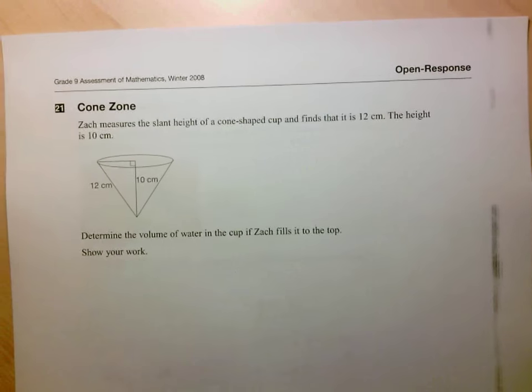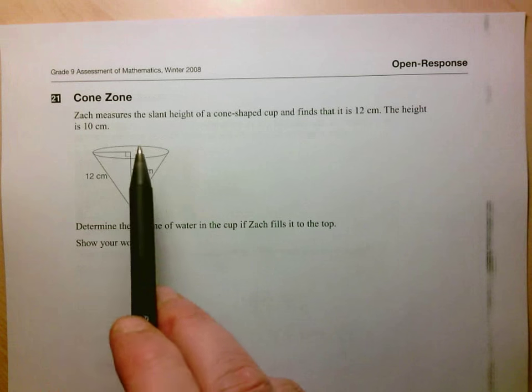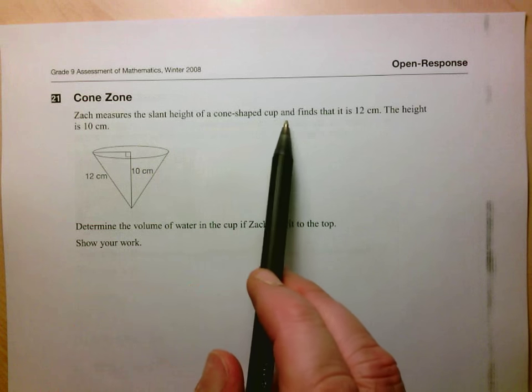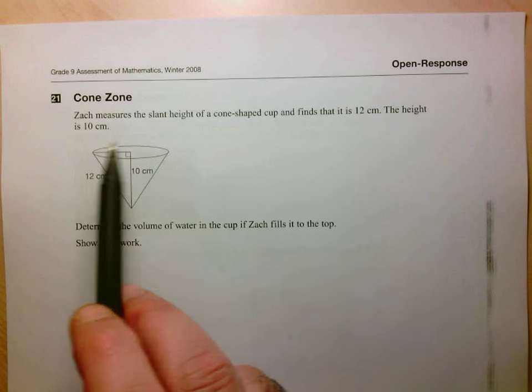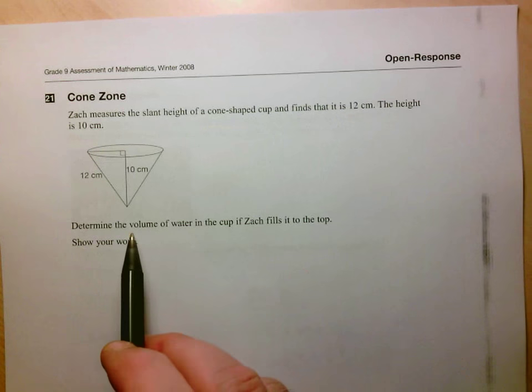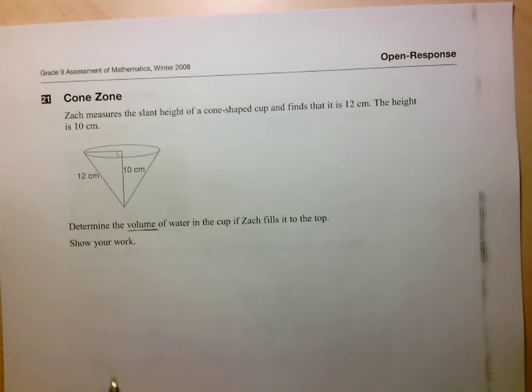Let's move to the last open response question. Okay, here we have Cone Zone. Zach measures the slant height of a cone-shaped cup and finds that it is 12 centimeters, and the height is 10 centimeters. Determine the volume of water in the cup if Zach fills it to the top.